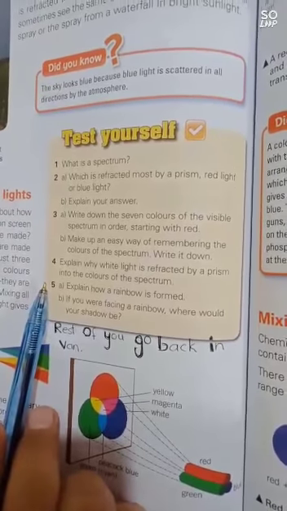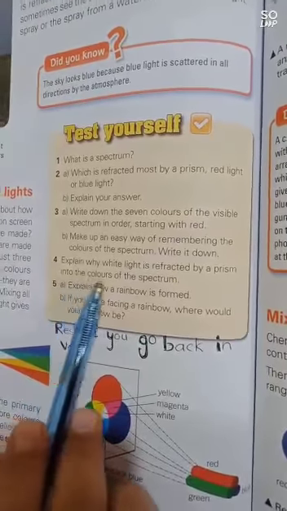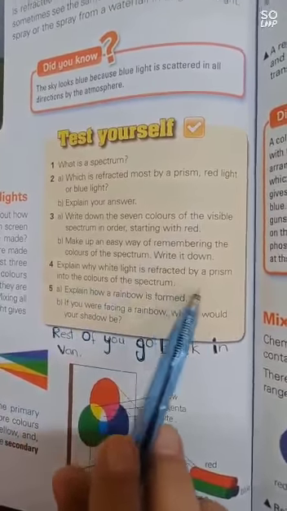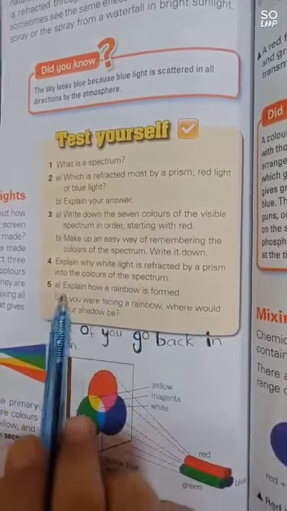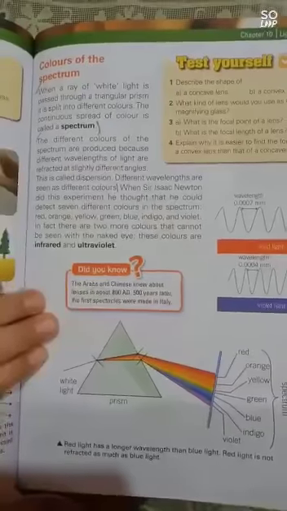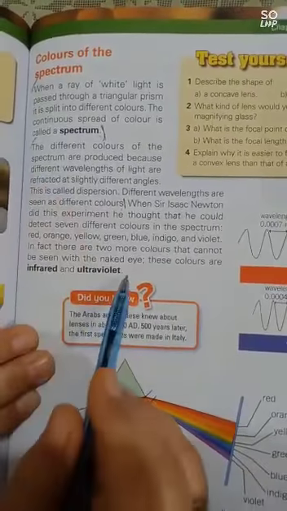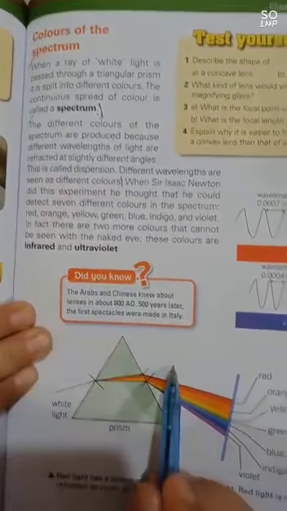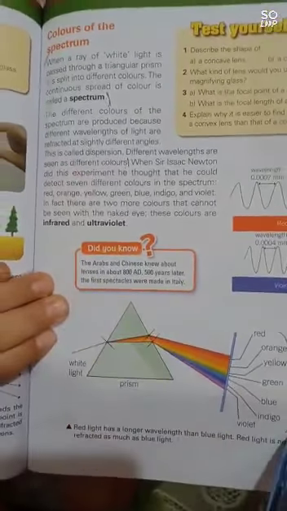Question number 4. Explain why white light is refracted by a prism into colors of the spectrum. The answer will start from this line up to this line, including this diagram also.